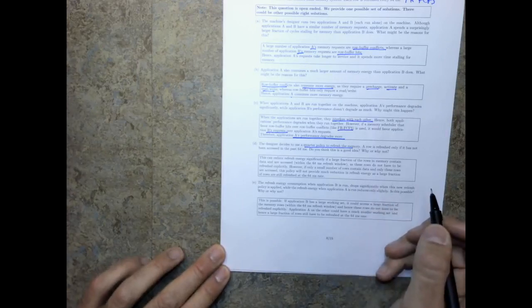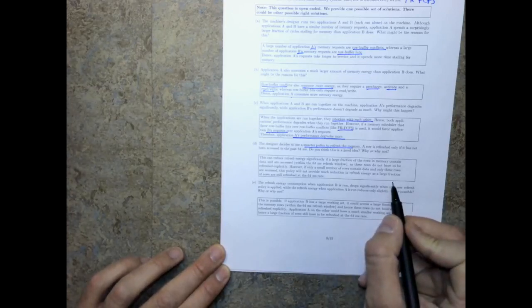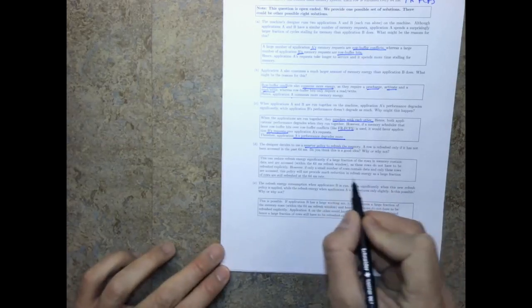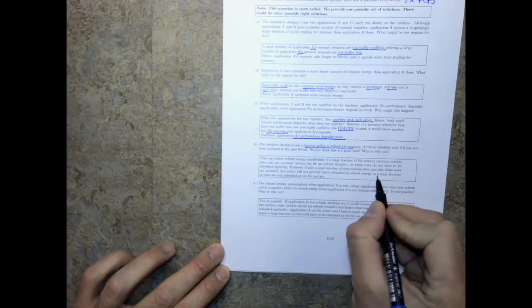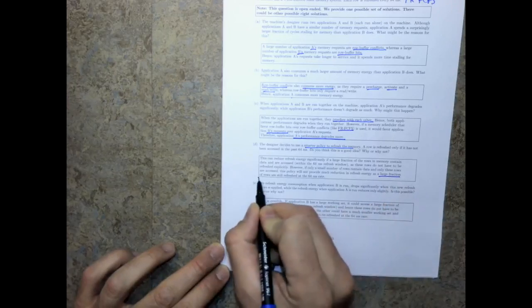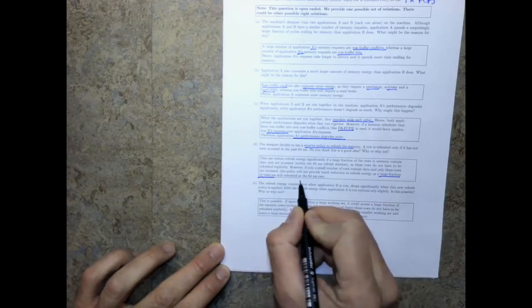Also, this is going to affect the amount of energy spent by each application. If we have a large fraction of rows that have been accessed, they won't be refreshed every 64 milliseconds.